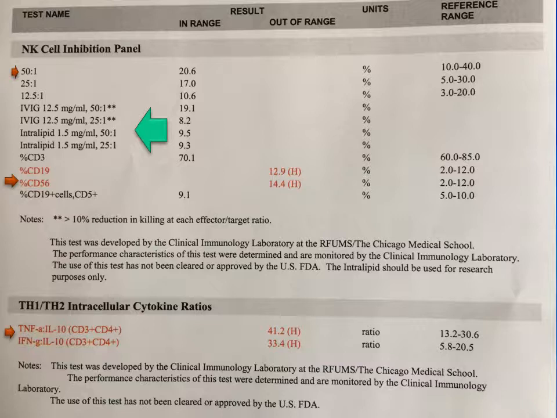And when we look at the impact that potentially the two agents IVIG or intralipid would have on that functionality, we can see that this patient would respond better with intralipid, with a better reduction of the functional aspects of her natural killer cells. And this, therefore, as a clinician, becomes incredibly useful to guide me. What do I do next?